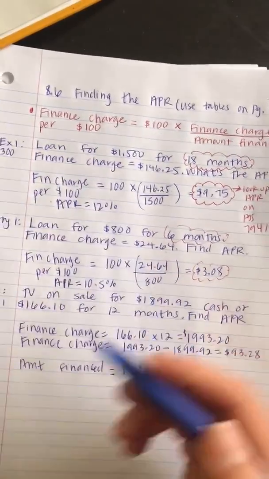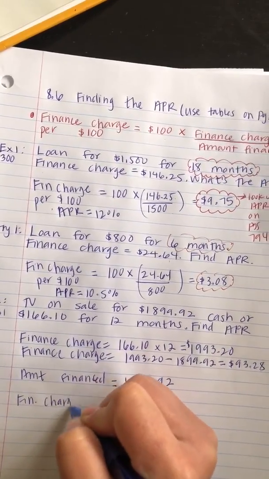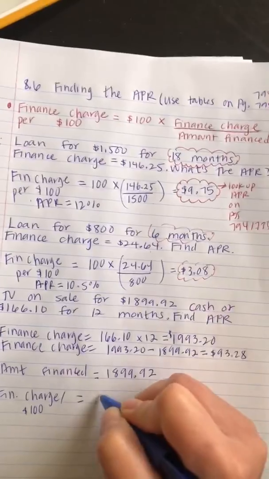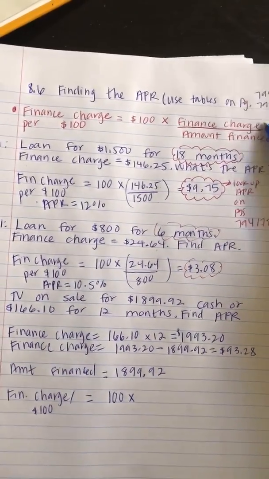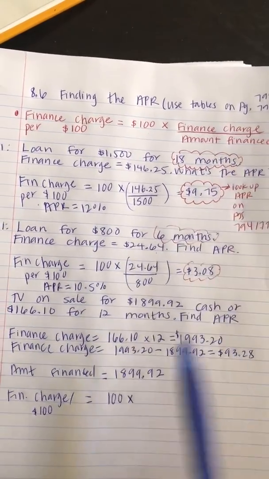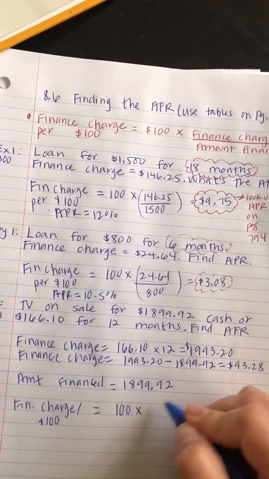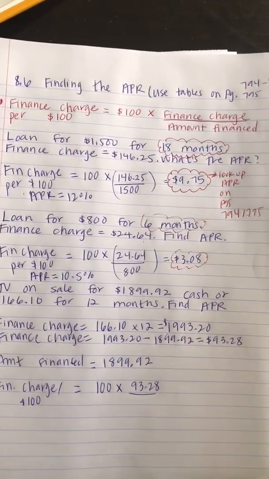What's the finance charge per $100? And the answer would be 100 times the finance charge, which we calculated to be 93.28, divided by the amount that you'll be borrowing.